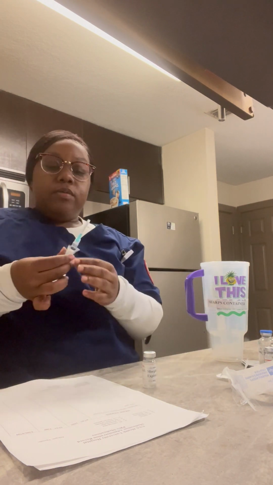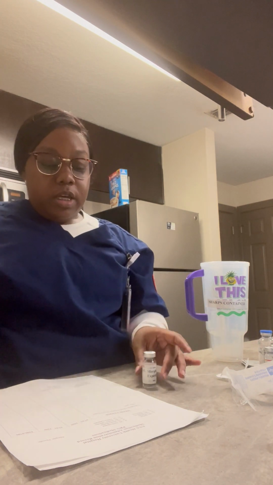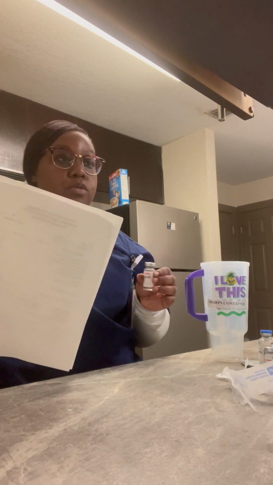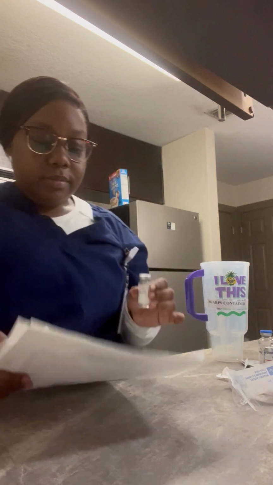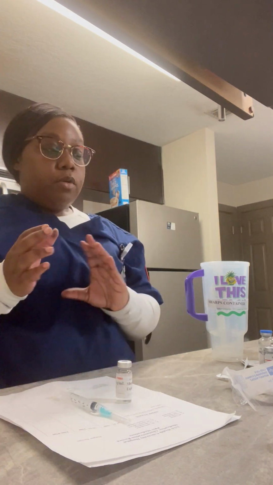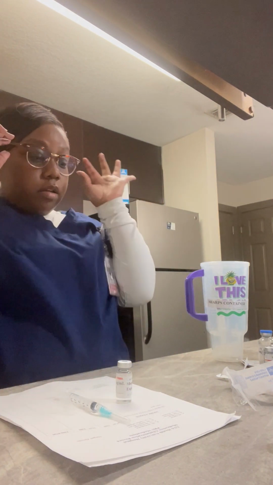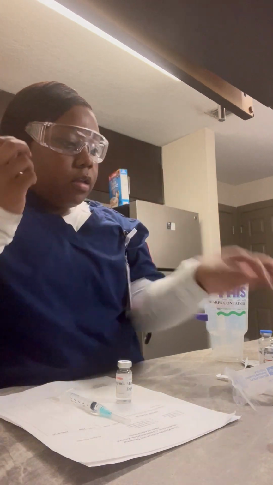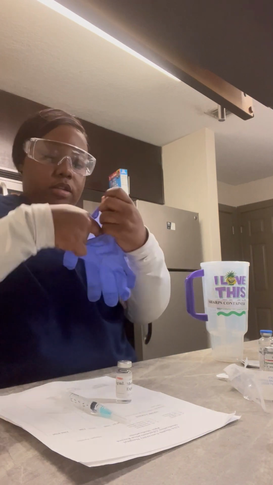Okay, so I would take the syringe, the vial, and the MAR, and I would head out to go to the patient's room. Okay, I am in the patient's room. I'm going to perform hand hygiene. I'm going to go ahead and put on my goggles and my gloves.